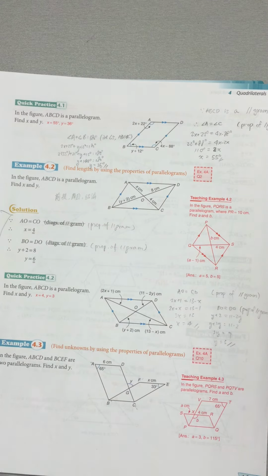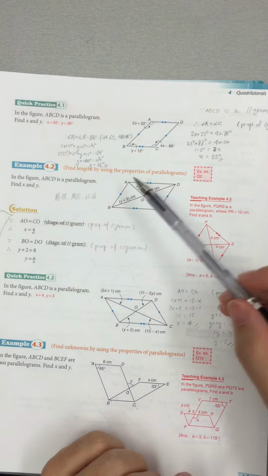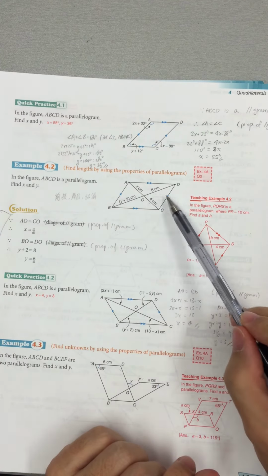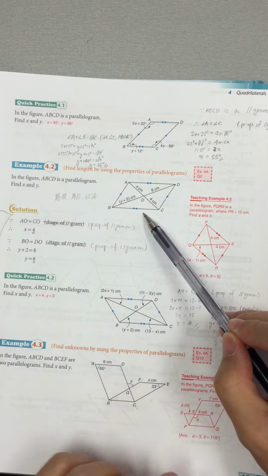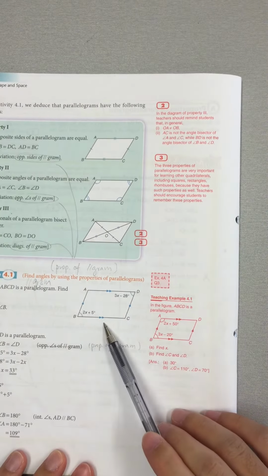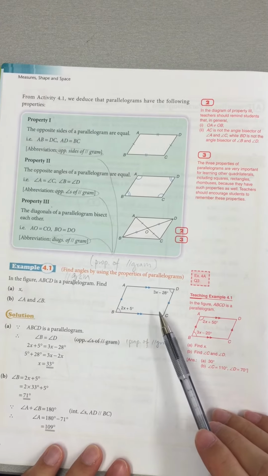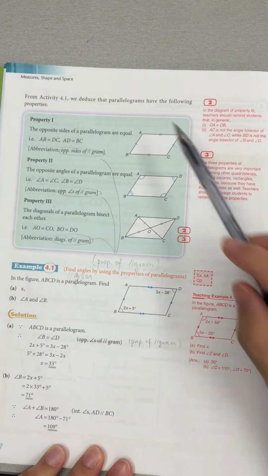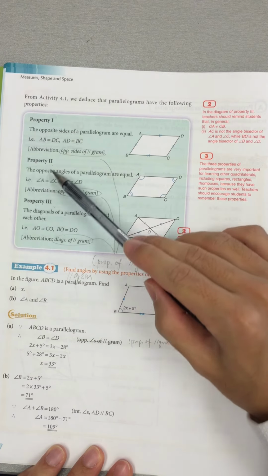To conclude, I would like to remind you, whenever you look at a quadrilateral and you find out it has two pairs of opposite parallel lines, you know this must be a parallelogram. And then you can immediately recall the three properties you learned.